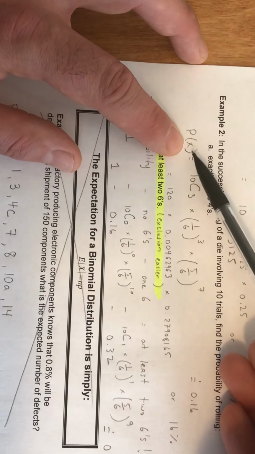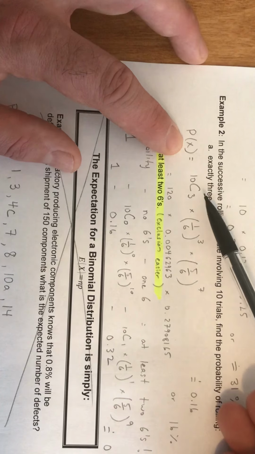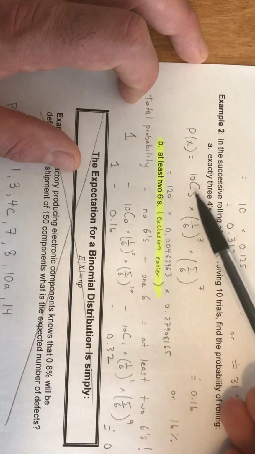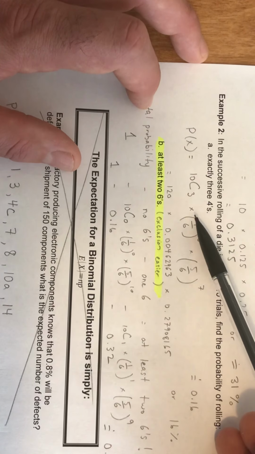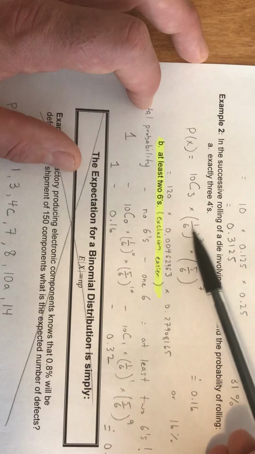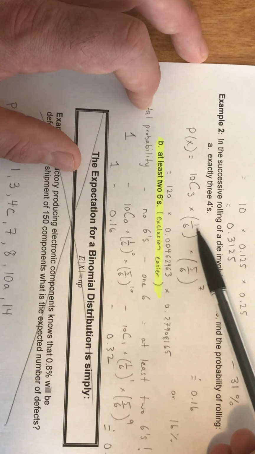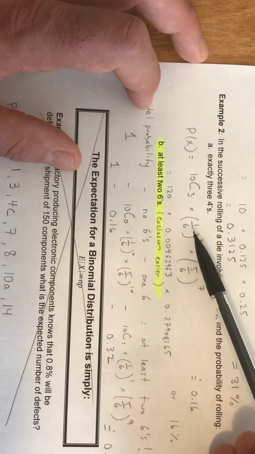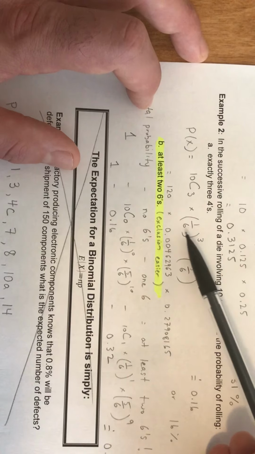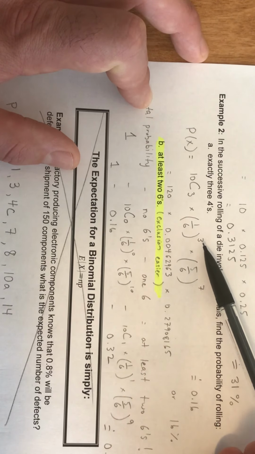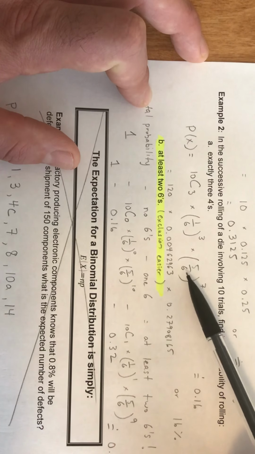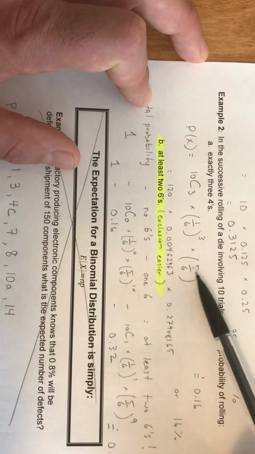Again, probability of x is whatever's in the question. So 10 rolls, we need to choose 3 of them to be 4s. That's how the 10 choose 3 works. The probability of success, the probability of rolling a 4 on a dice, is 1 out of 6. Only 1 out of 6 times you're going to get a 4. All the other 5 times you're going to get different numbers. So 1 out of 6, we need that 3 times, so we take it to the power of 3. We need exactly 3 4s. And the failure is if we don't roll a 4, and that happens 5 out of 6 times, and we need 7 of those in any order.